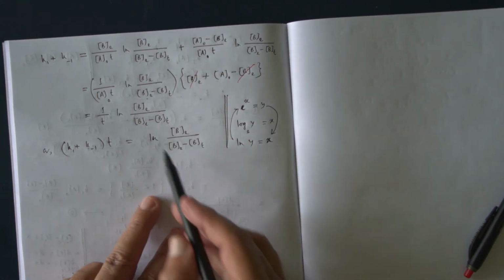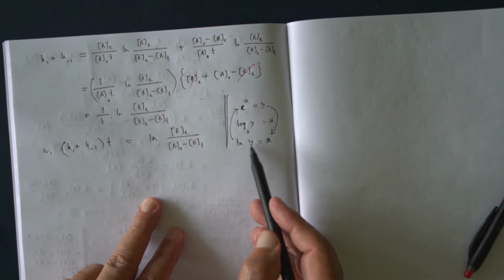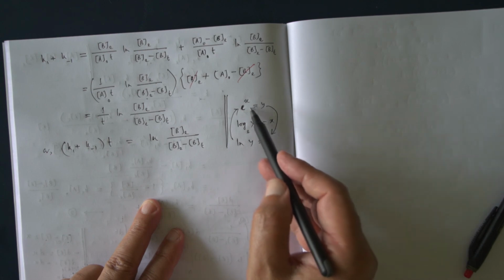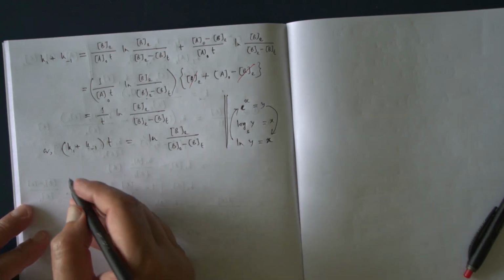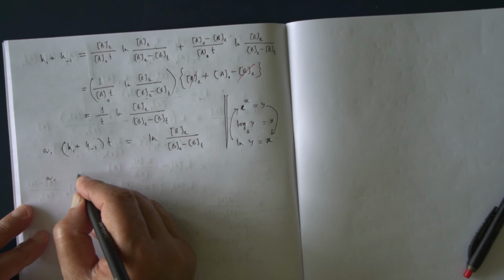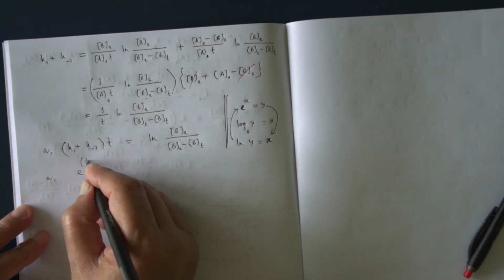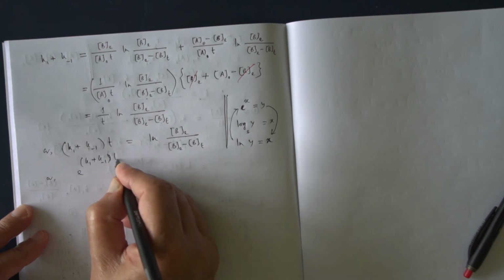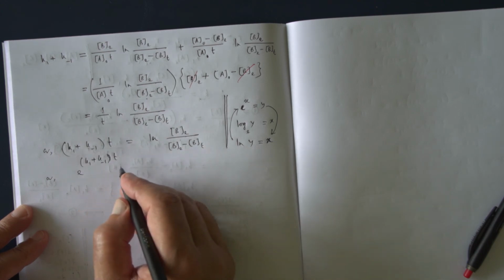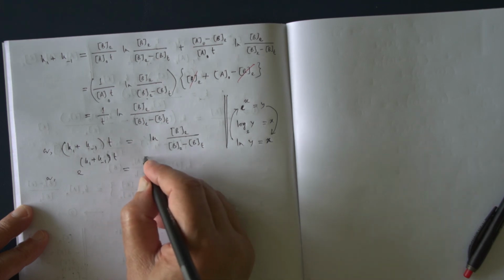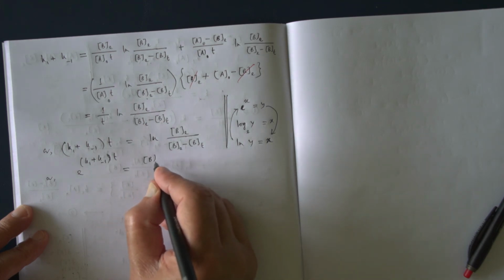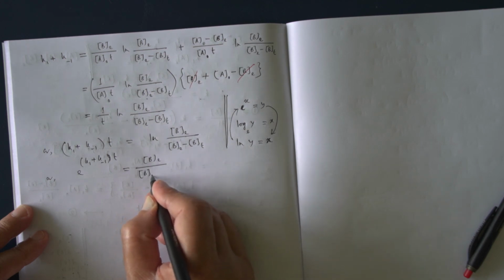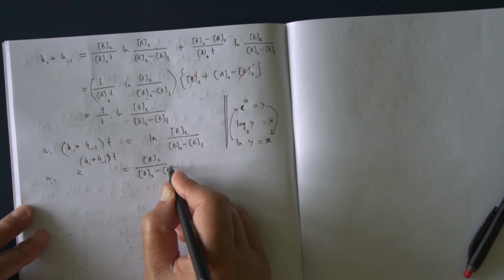So e to the power k1 plus k minus 1 t is equal to be by be minus bt.